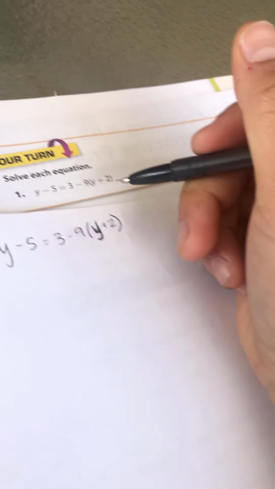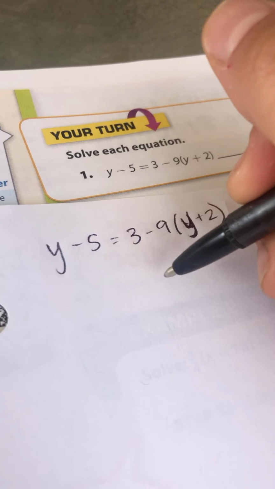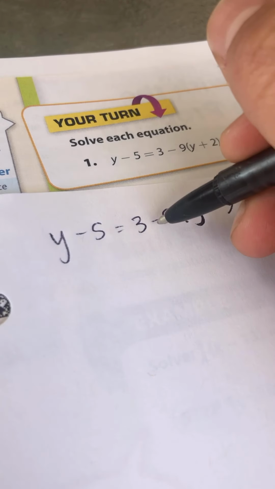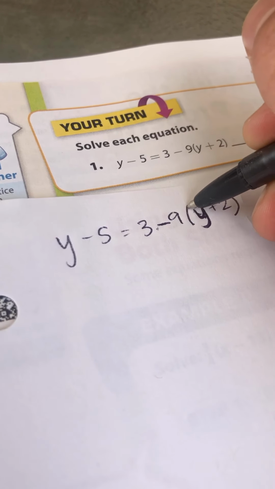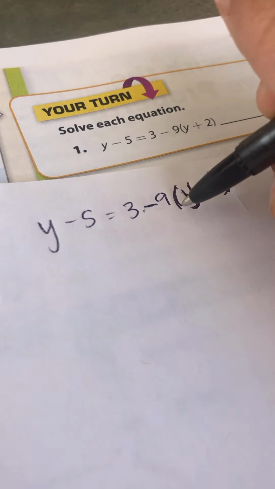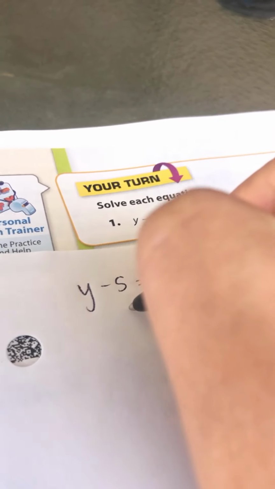Okay, so now, the thing that we really need to focus on is distributing. The only thing that we really need to distribute is just this negative 9 into these parentheses. That's all you have to do. Everything else gets brought down.